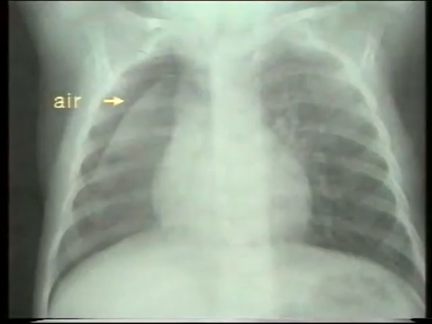This is another case of pneumothorax in a child. Note the radiolucent shadow around the right lung. The lung border is sharply defined and the lung itself shows uniform opaque shadow suggestive of associated consolidation.